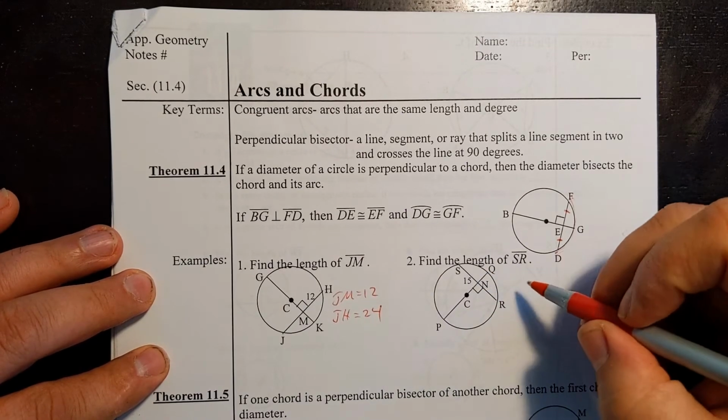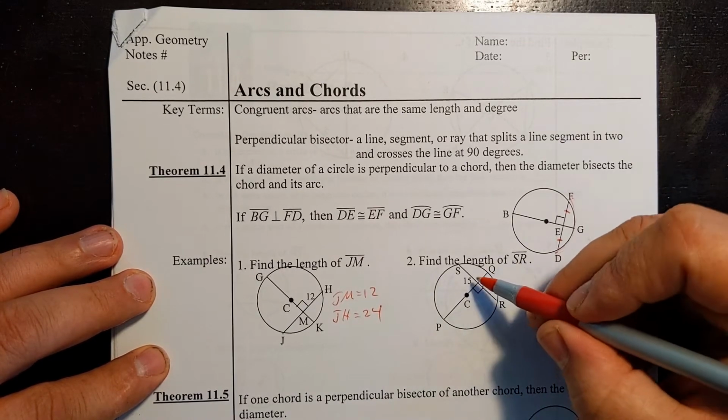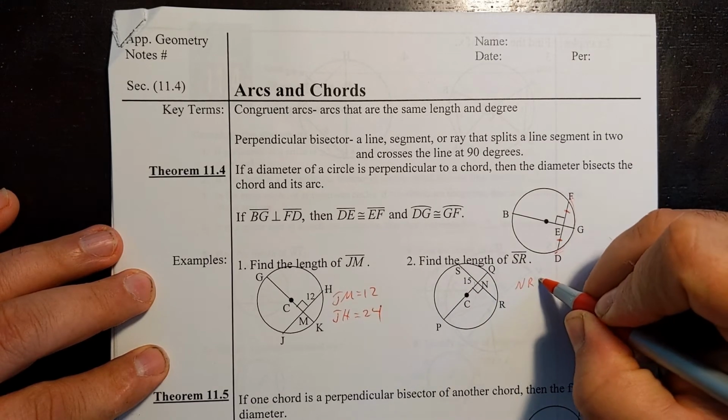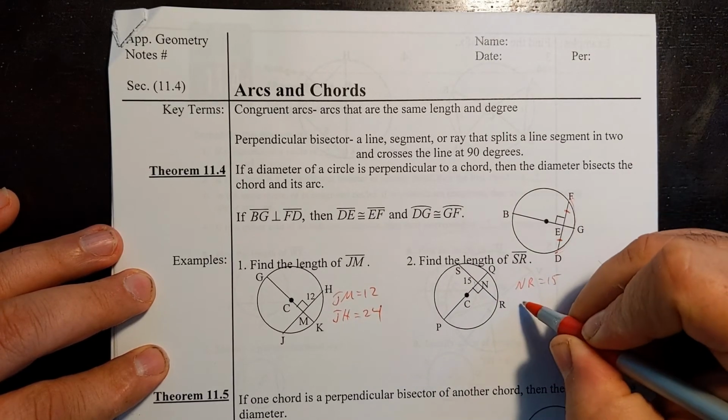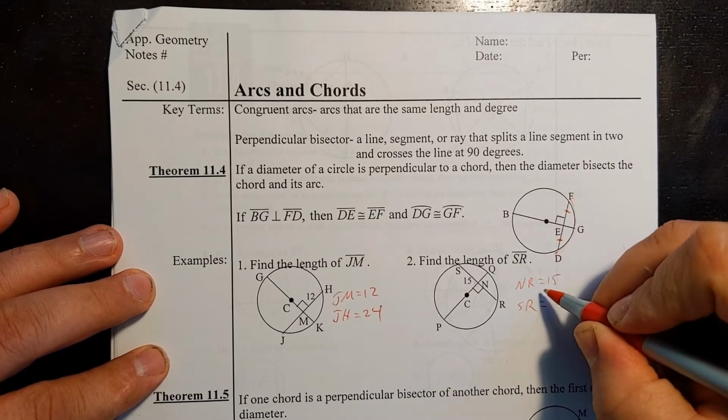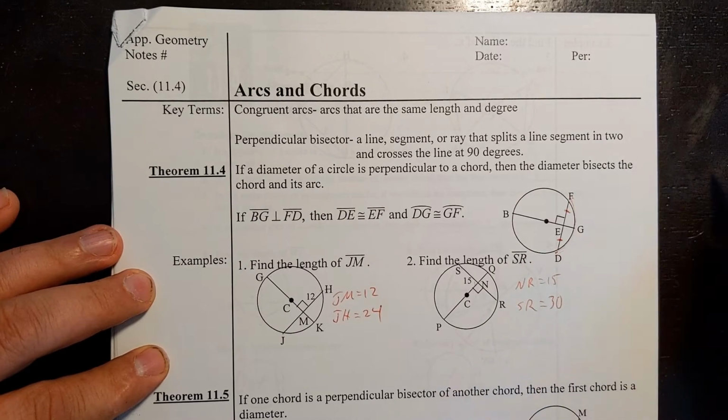Over here, it says find the length of SR. So this side is 15. That means the NR would also be 15. And then SR, the one it's asking about, would be 15 and 15 together, so it'd be 30.